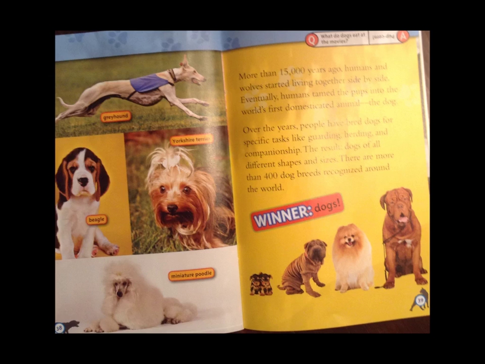More than 15,000 years ago, humans and wolves started living together side by side. Eventually, humans tamed the pups into the world's first domesticated animal, the dog. Over the years, people have bred dogs for specific tasks like guarding, herding, and companionship.